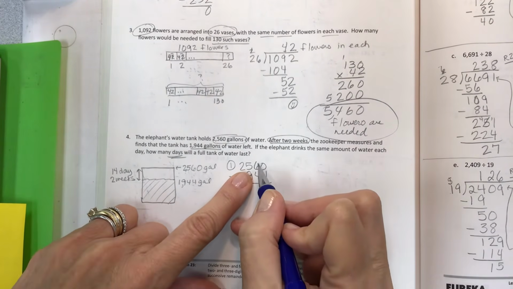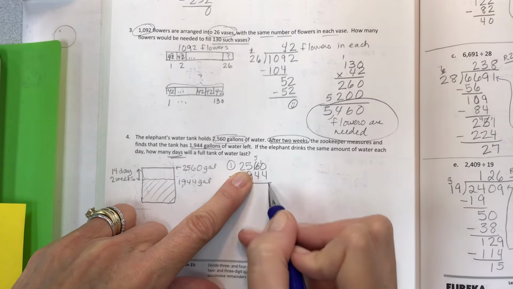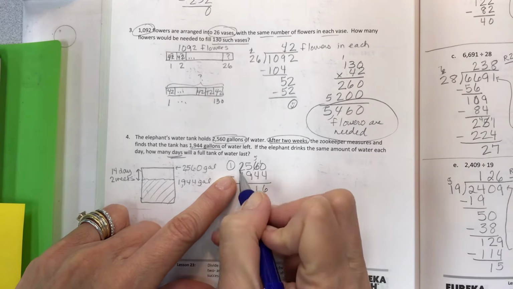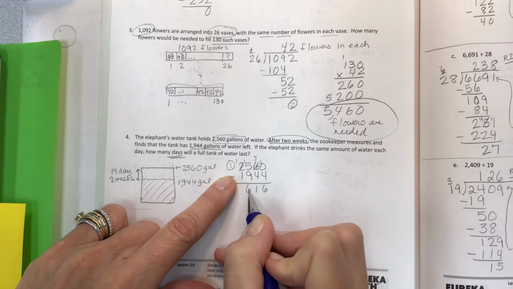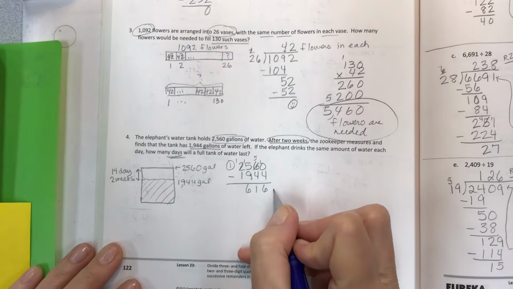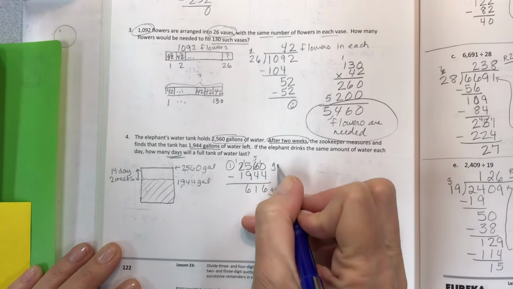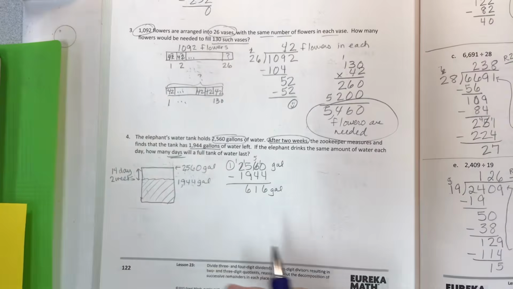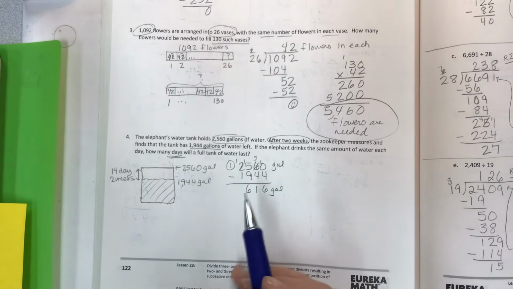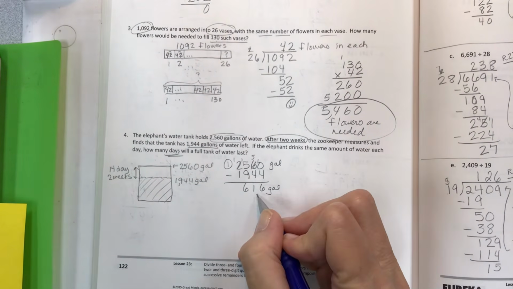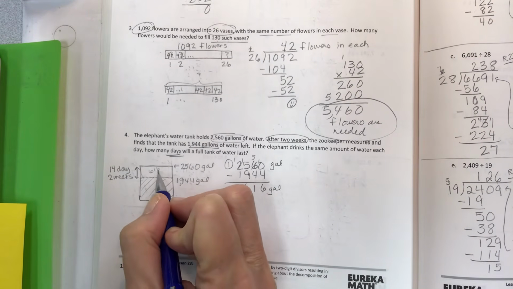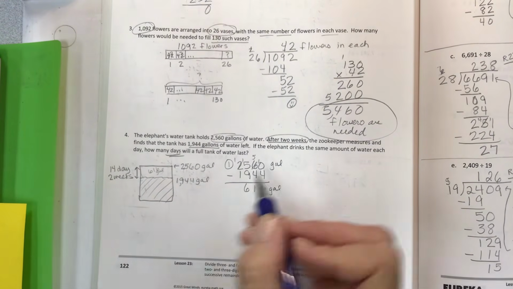So standard algorithm, take 1, give 10, 10 minus 4, 6, 5 minus 4 is 1, 5 minus 9, can't do, take 1, give 10, give yourself 6, and you end up with 616. This is all gallons of water that was used up in the 2 weeks. Okay, so take that amount. So this number is 616 gallons.